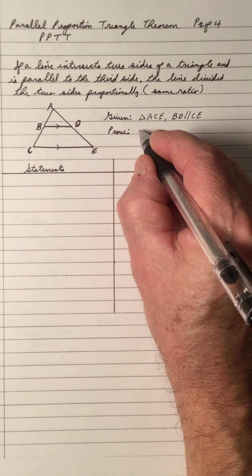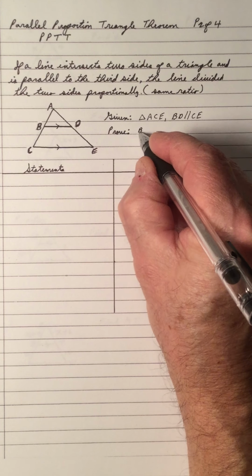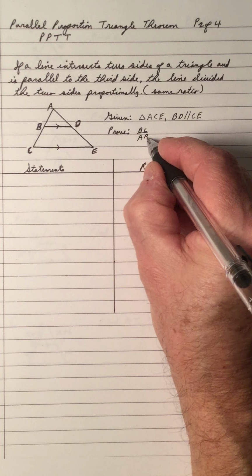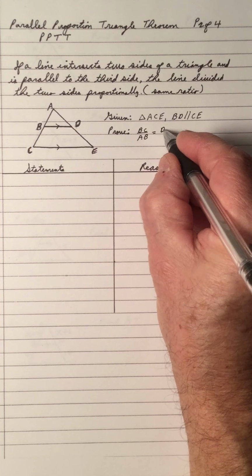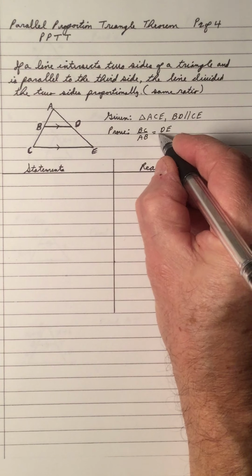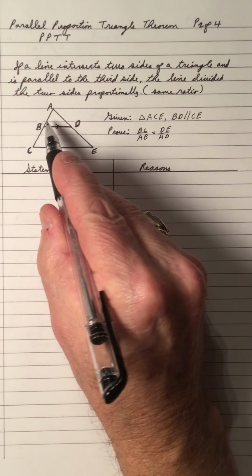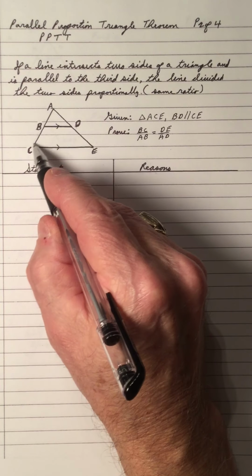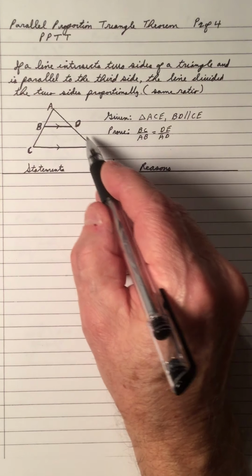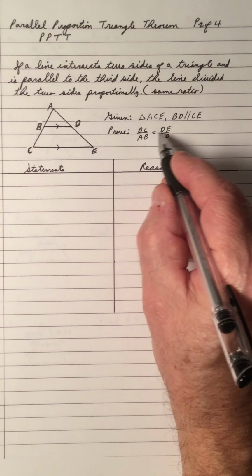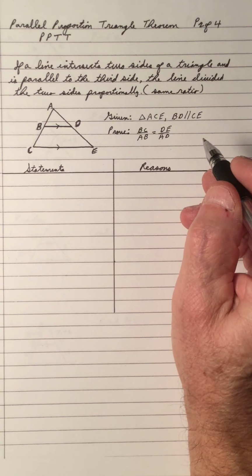So that means that BC over AB is equal to DE over AD. So this segment, AC and AE, are divided into two parts, and these are the ratios that are equal.